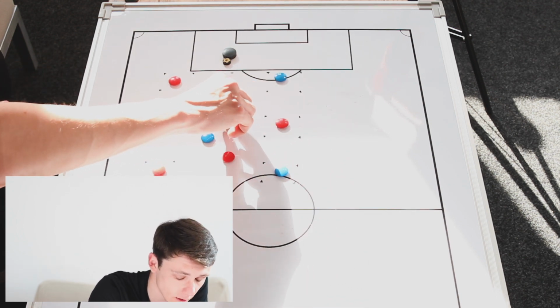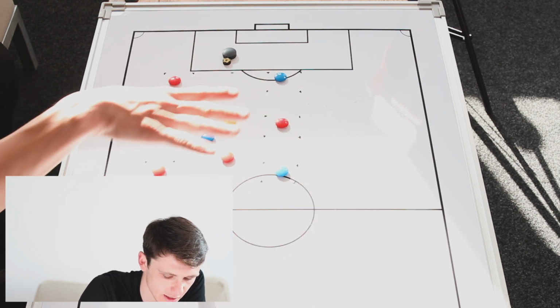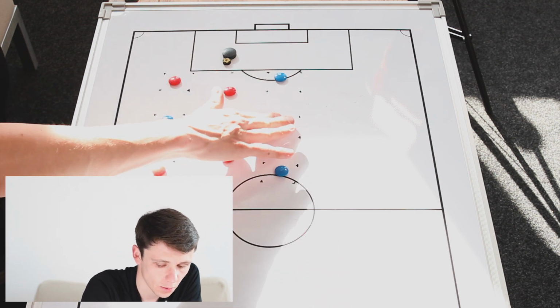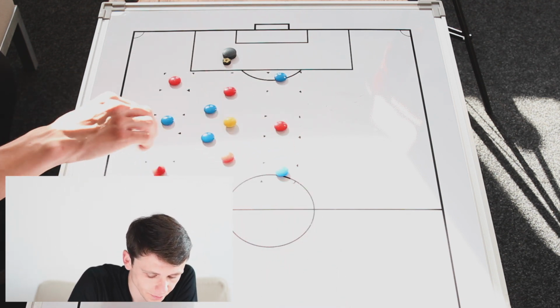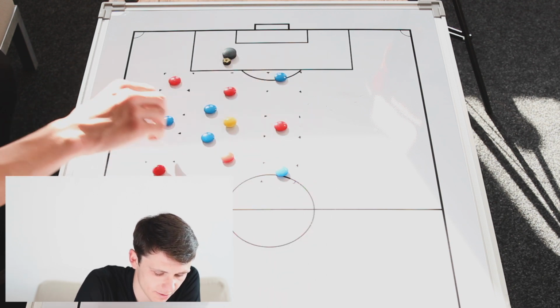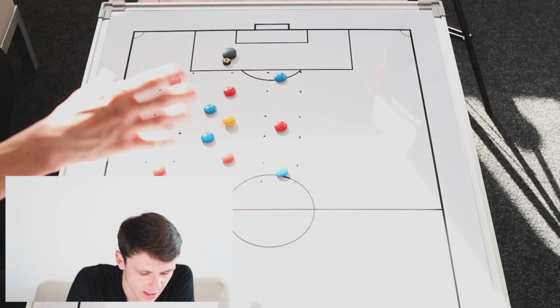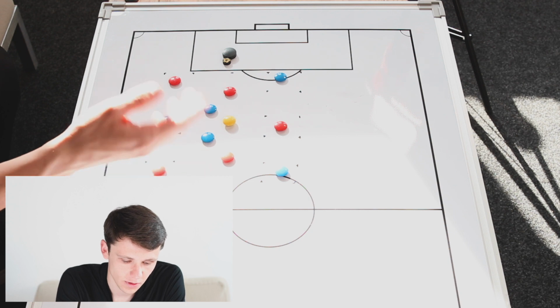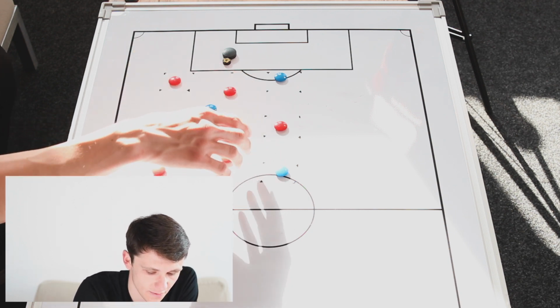So the players in the middle, the aim is to use their players on the outside to keep possession of the ball. So you're going to have 2 teams of 5. So you've got the 5 blues, 5 reds, and then 1 yellow as the floater. So the team in possession looks to use the floater to help keep the ball. It creates a 3v2 in here.